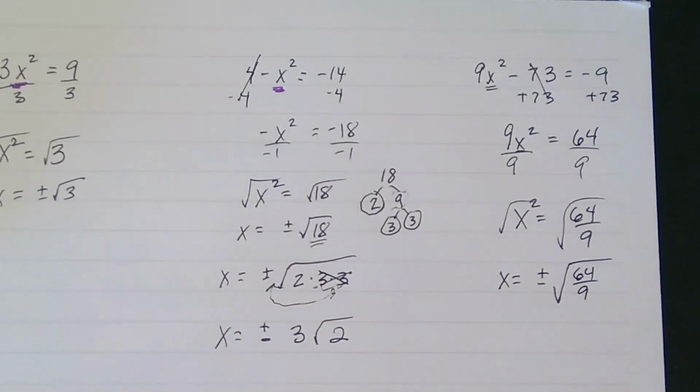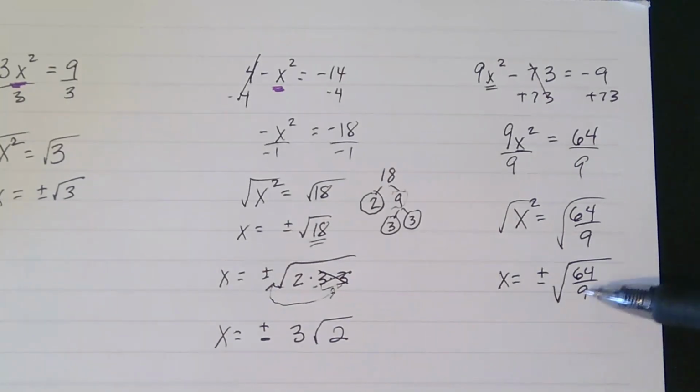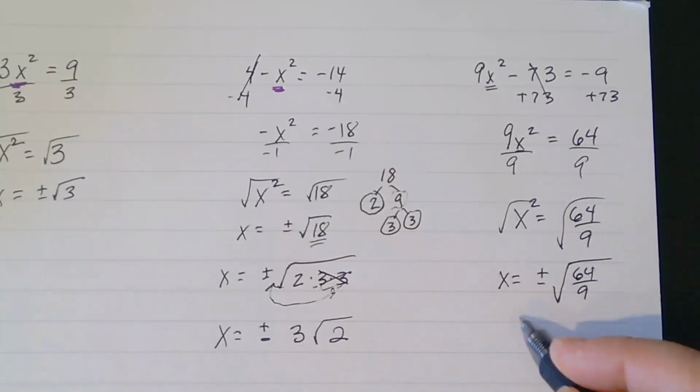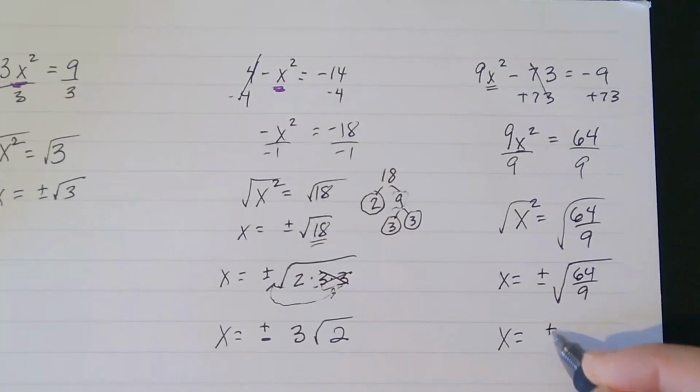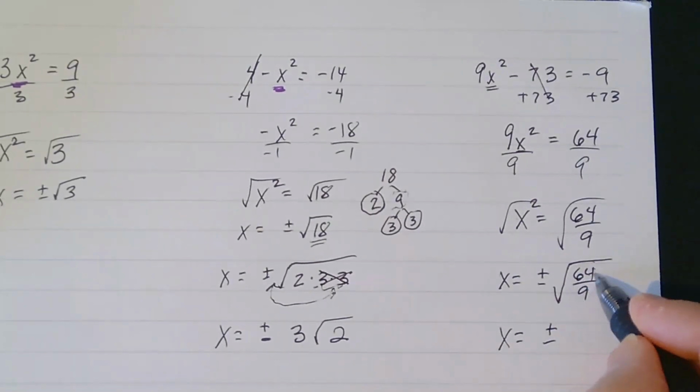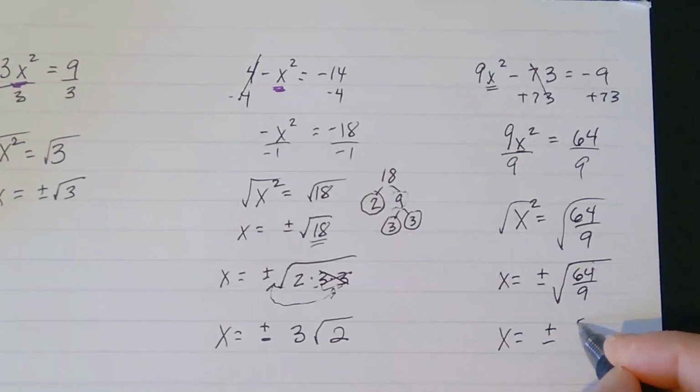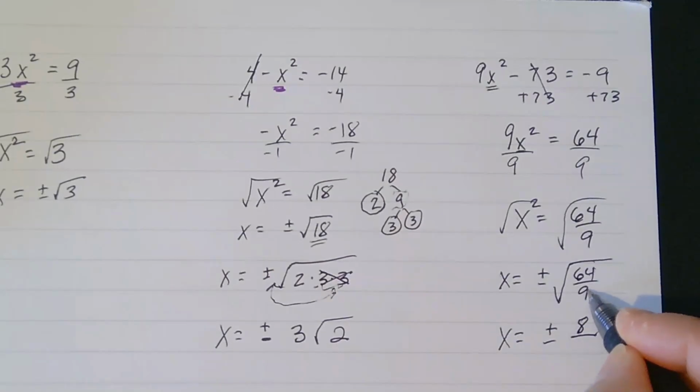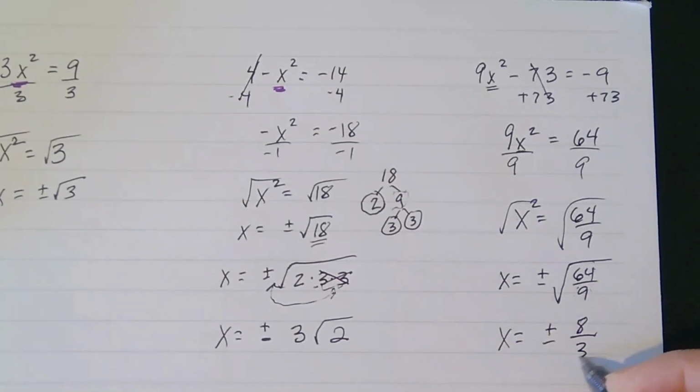And as I was writing this and talking about it, many of you probably thought this is nice because we know what the square root of 64 is. That's one of our perfect square numbers. And we know what the square root of 9 is. So I can write x equals positive or negative. The square root of 64 is 8, and that's in the numerator, and the square root of 9 is 3.